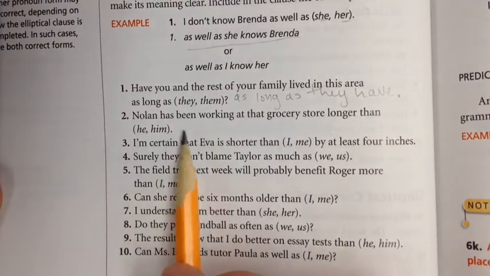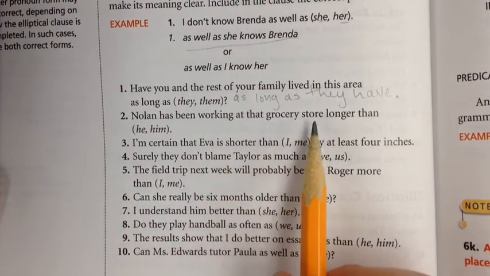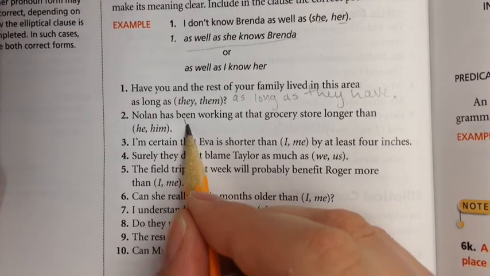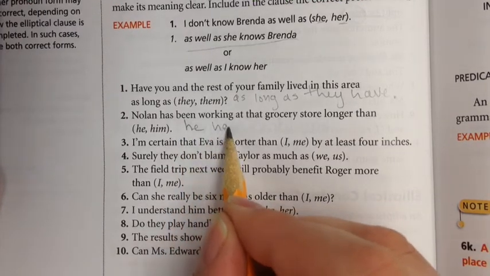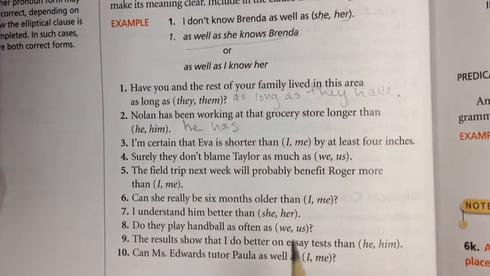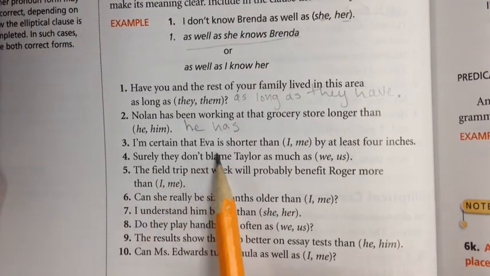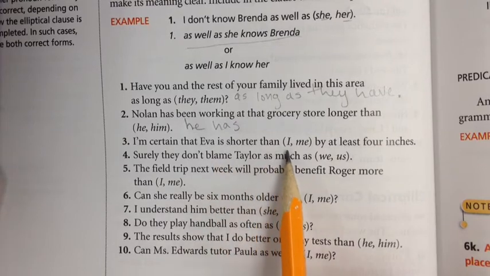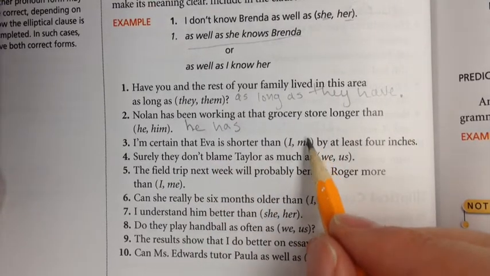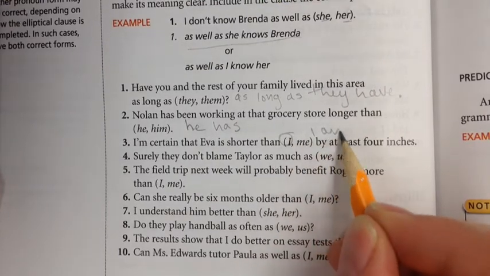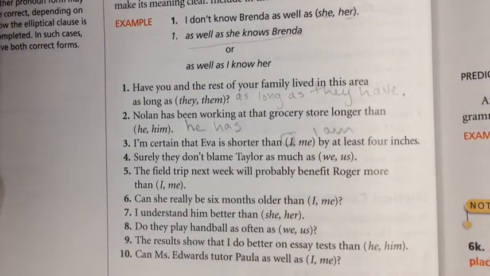Number two, Nolan has been working at the grocery store longer than he has. Number three, I'm certain that Ava is shorter than I am by at least 4 inches.